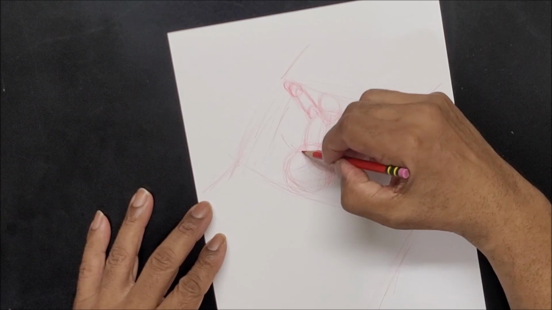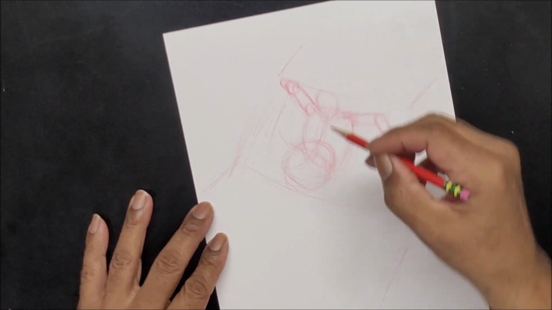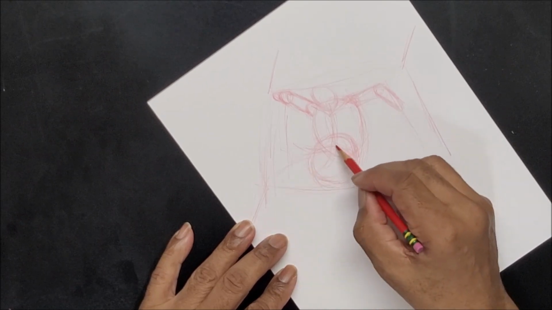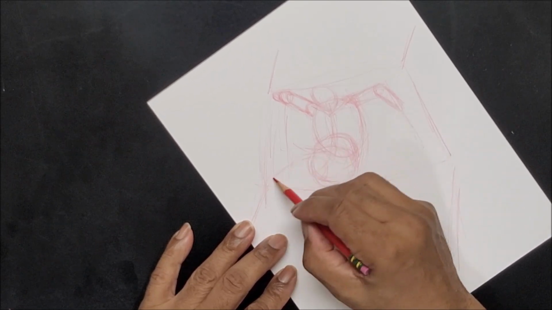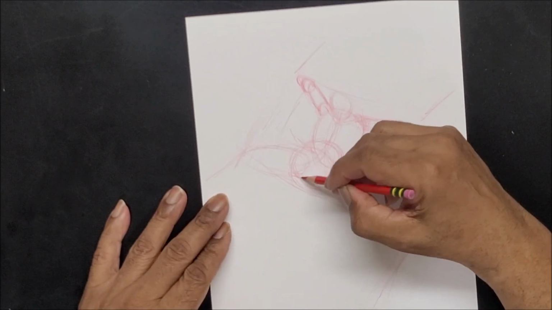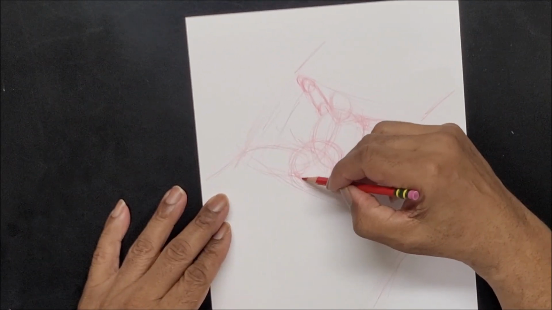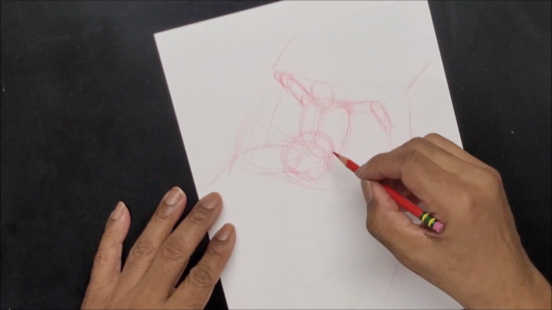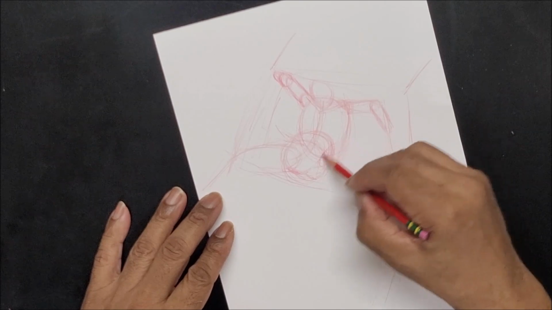So I'm going to throw this leg here. And so you have your buttocks, right? You have one cheek and the other cheek. So I think I'm going to put the foot right here.